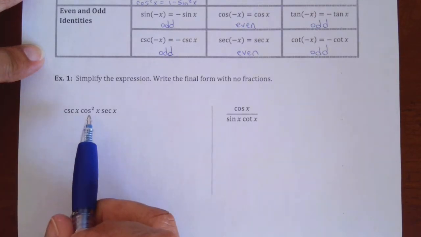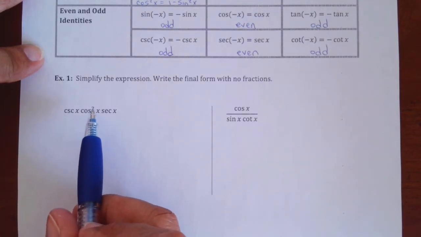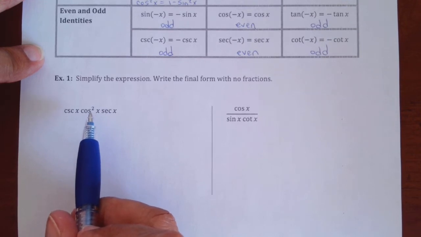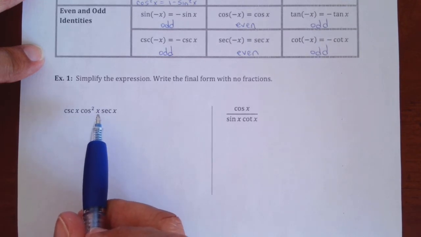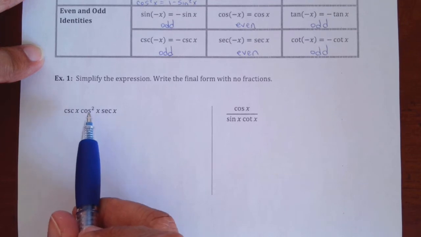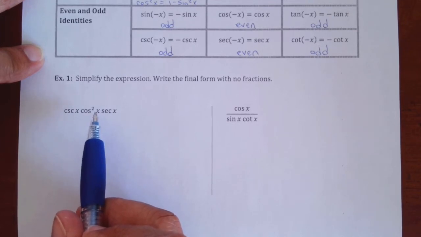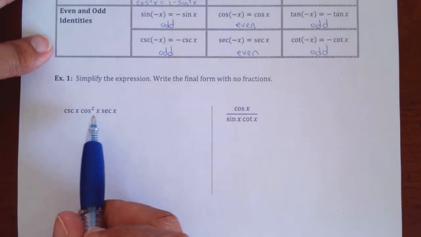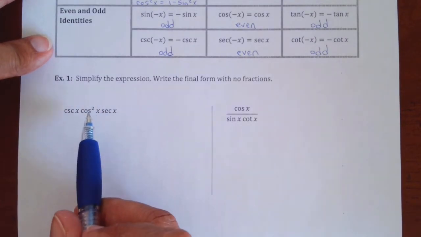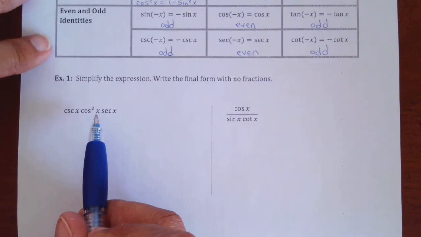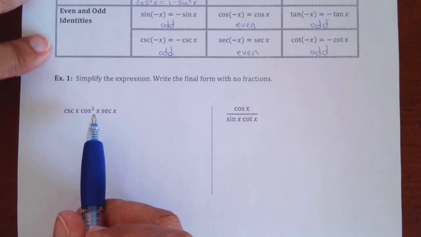And remember in trig, they put the squared next to the word, but remember that cosine squared of x means cosine x times cosine x. Okay, it's just a shortcut way to write this. So this just means that we have two cosine x's in this problem, a cosine x times another cosine x, which is cosine squared. So just keep that in mind as you're looking through these.